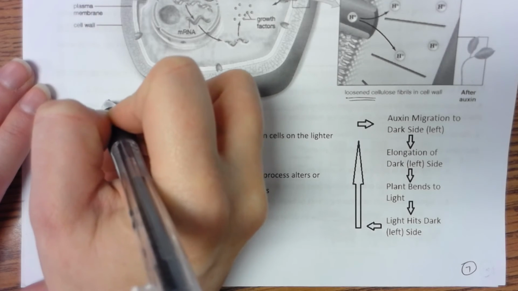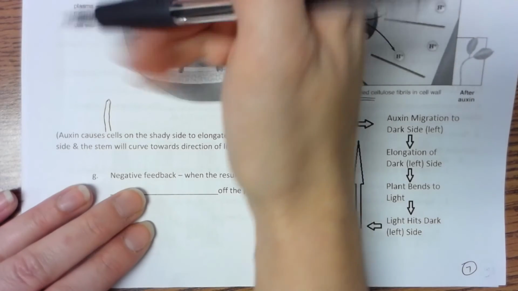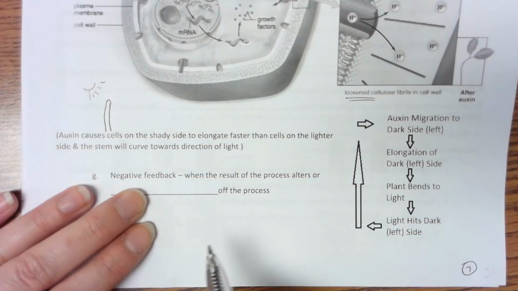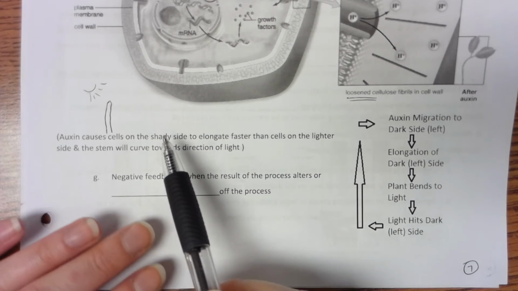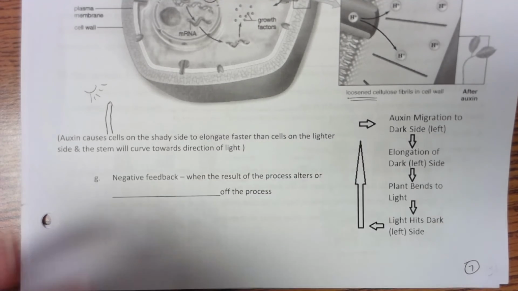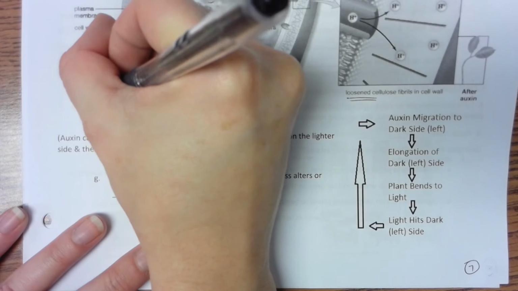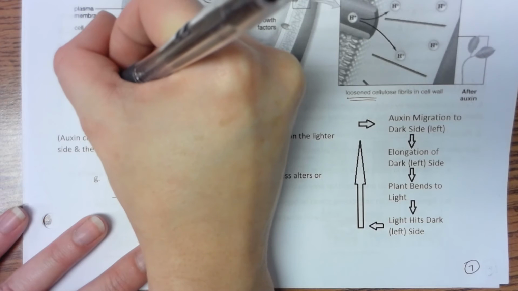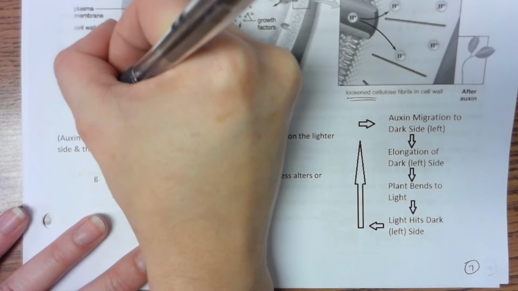I'm just gonna make it a stem. So if light is shining over here, then the auxin will cause the cells on the shady side to elongate faster. So if you imagine these cells all along here are going to elongate and push the plant this way, and there's going to be growth like this.